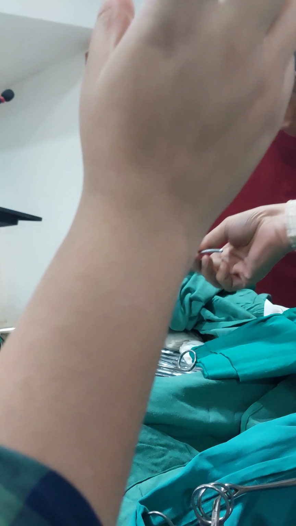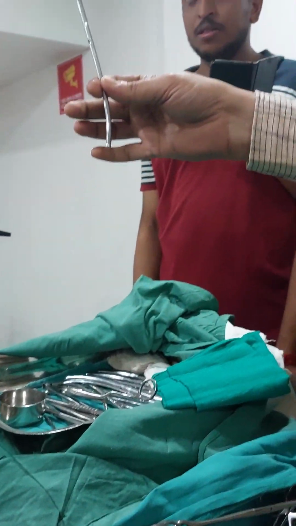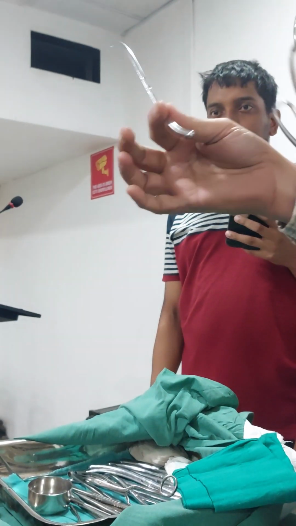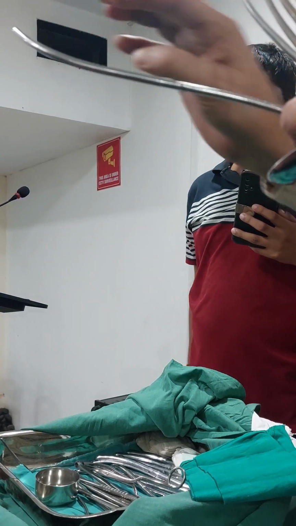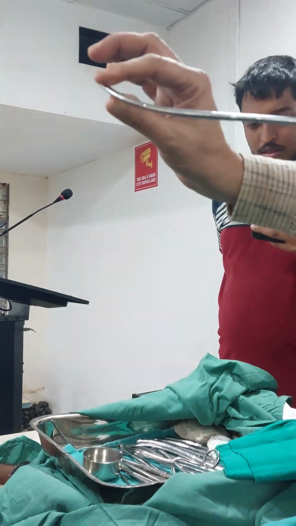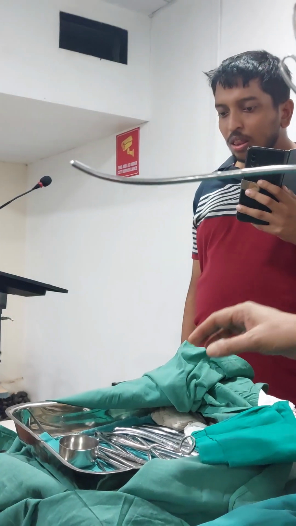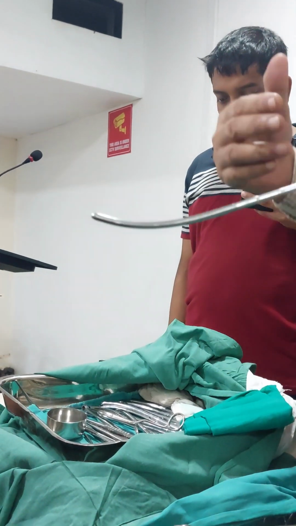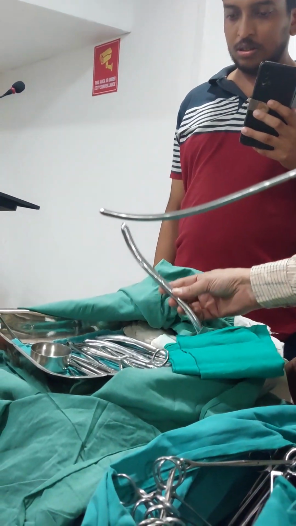This is the dilator, Hager's dilator. It has two different ends. This size is smaller, this size is larger, and the size starts from 2 millimeter. It can go up to 14, 15 millimeter, even up to 20 millimeter.